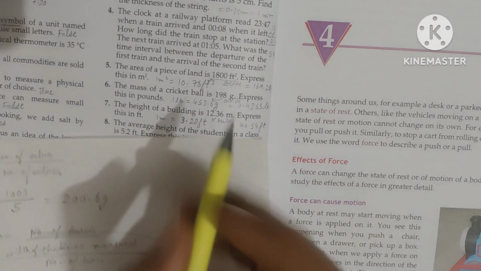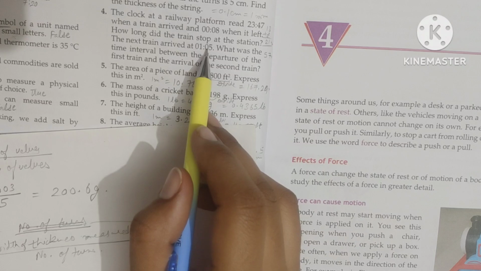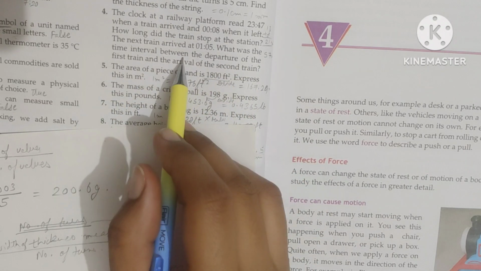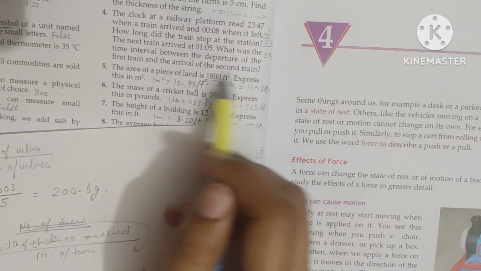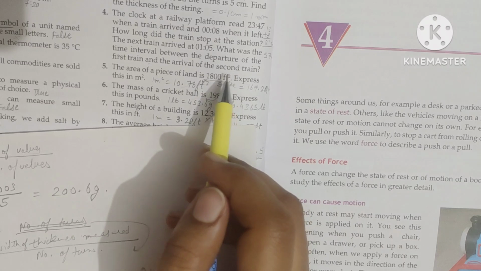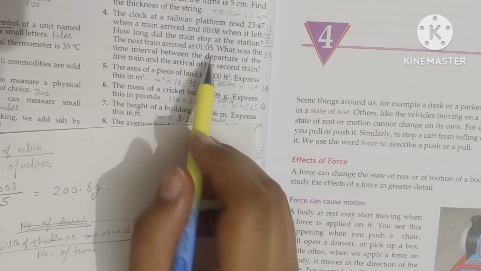Clear? Next part is the train arrived at 1:05. What was the time interval between the departure of the first train and arrival of the second train? This is the departure of the first train. This is the arrival of the second train.